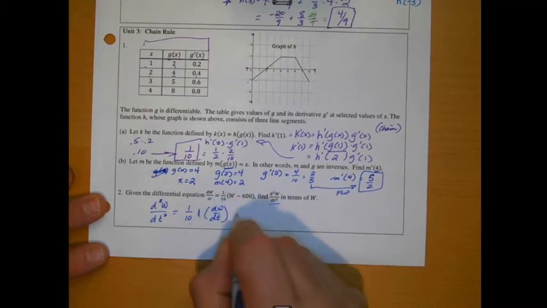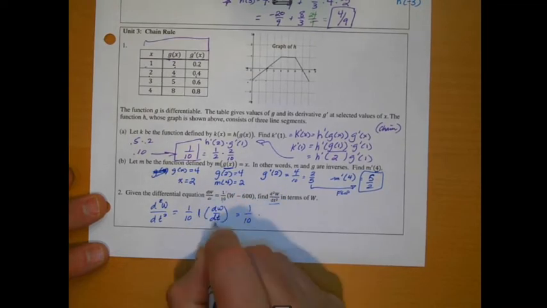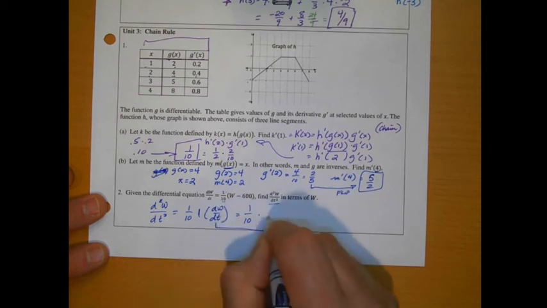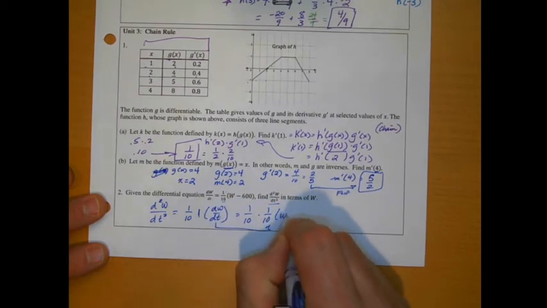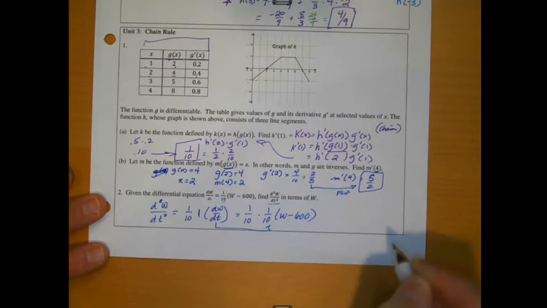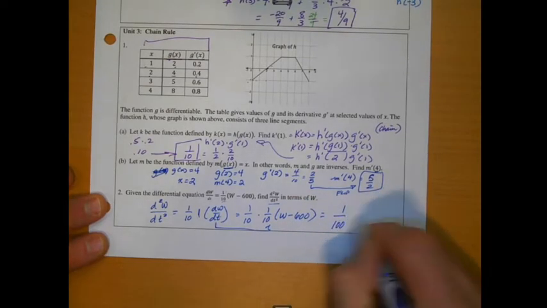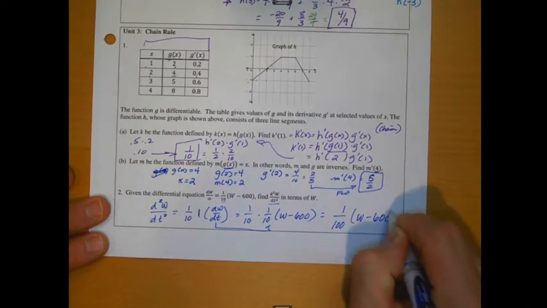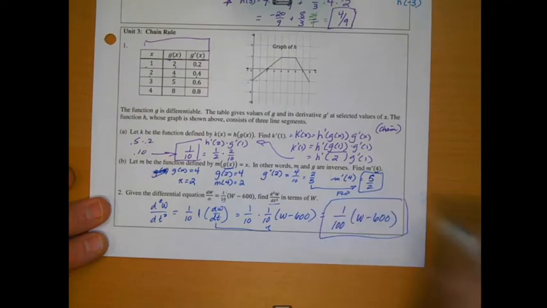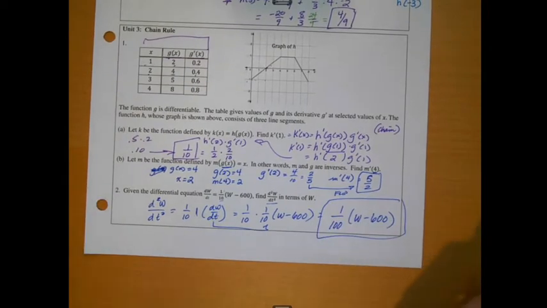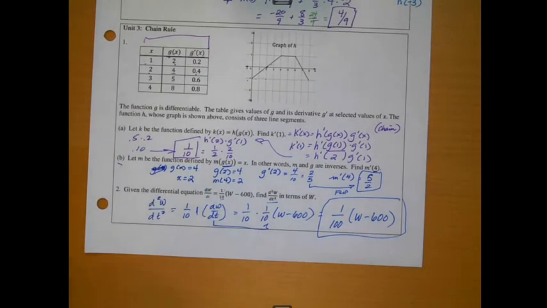So this is 1/10 times dw dt, which is up here as another 1/10 w minus 600. So the second derivative is 1/100th of w minus 600. Now that is going to play into the next two. I'm going to check B, but I think B is good. So we're going to go on to the next page.